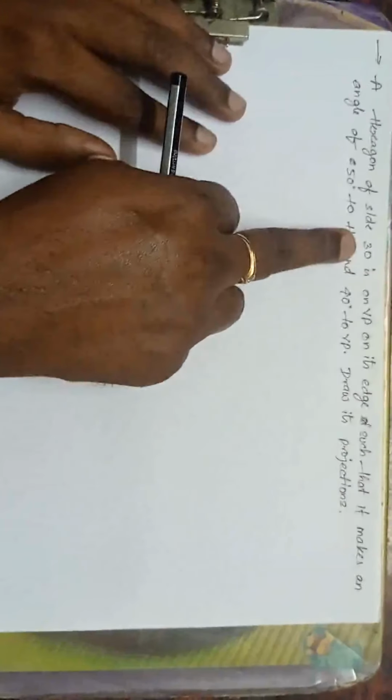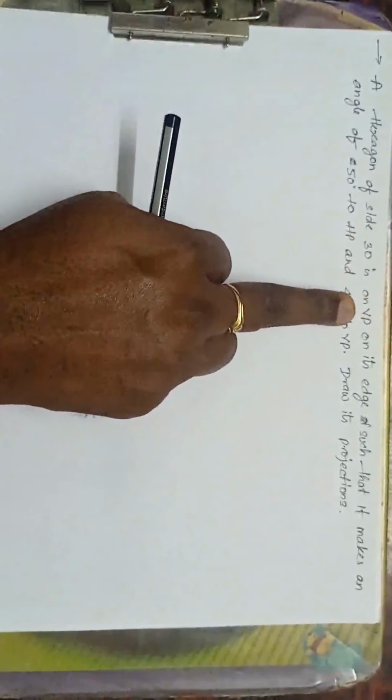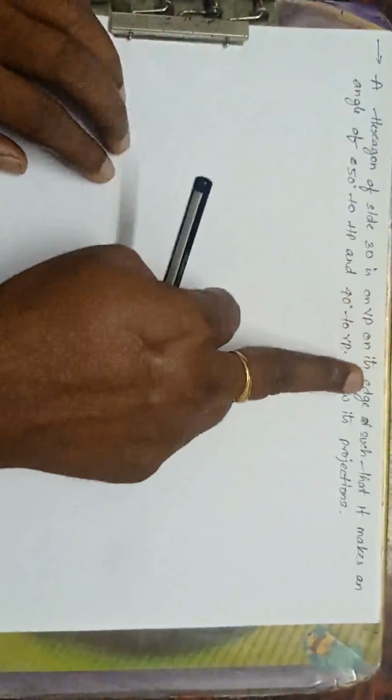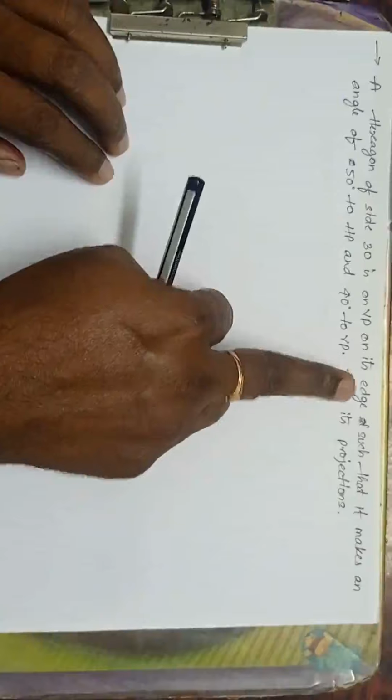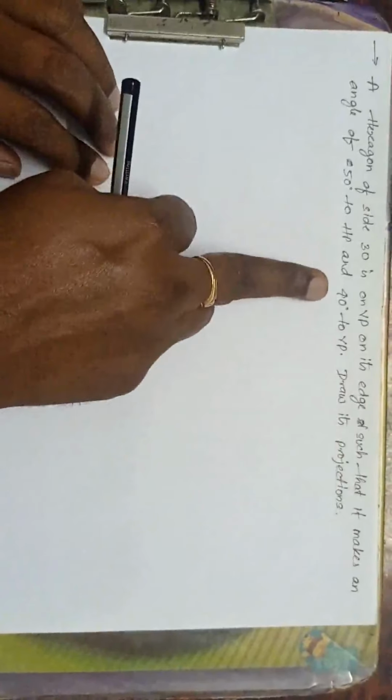Now let us read the question. A hexagon of side 30 mm is on the VP, on its edge, such that it makes an angle of 50 degrees with the HP and 40 degrees with the VP. Okay. Now first what to do? Drop the reference line first.